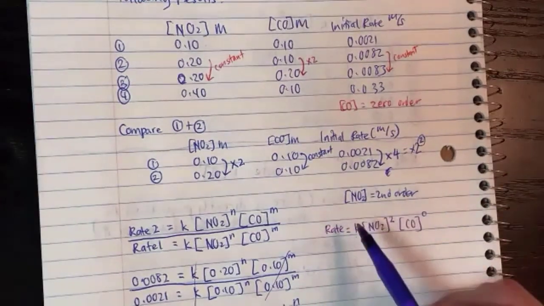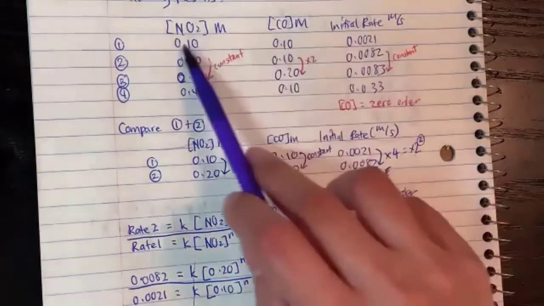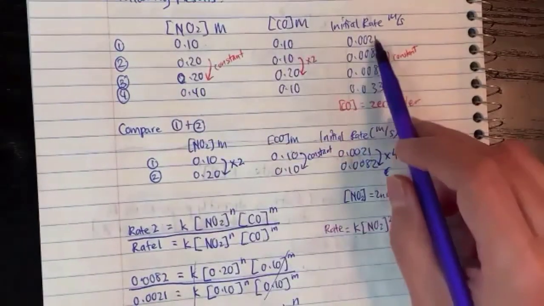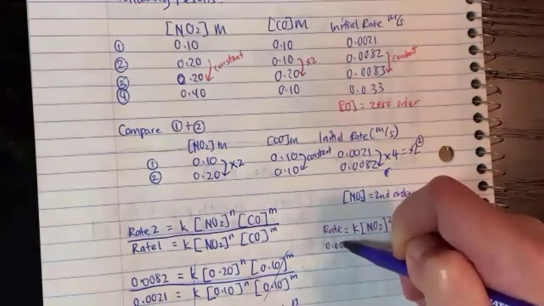So to find the K, let's say we just do it for the first line. You literally plug in all the values from the first line, okay? So the rate from the first line is 0.0021. I'll plug it in here.